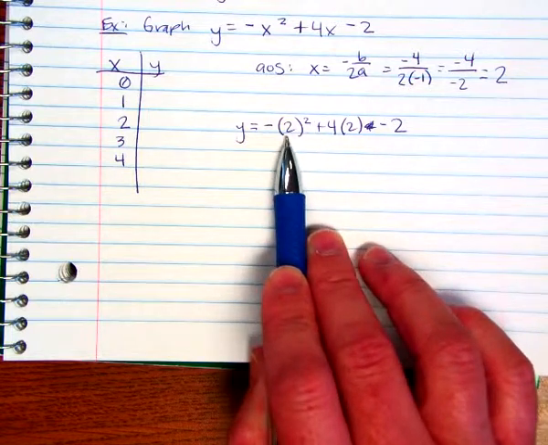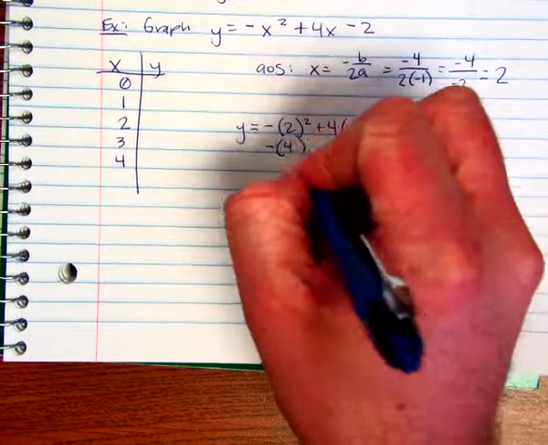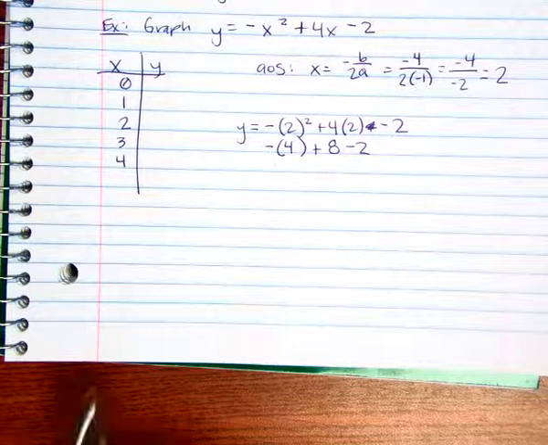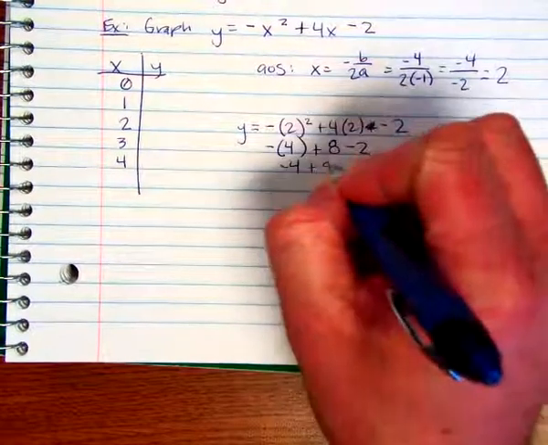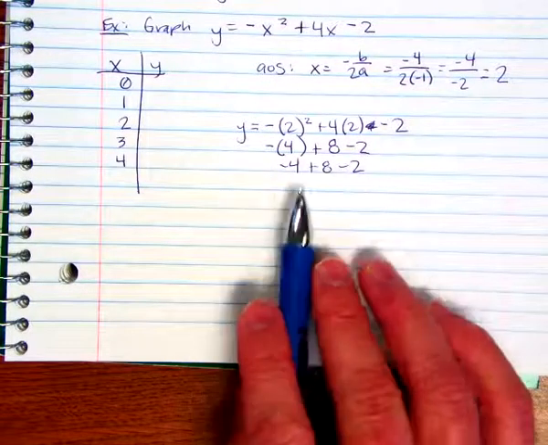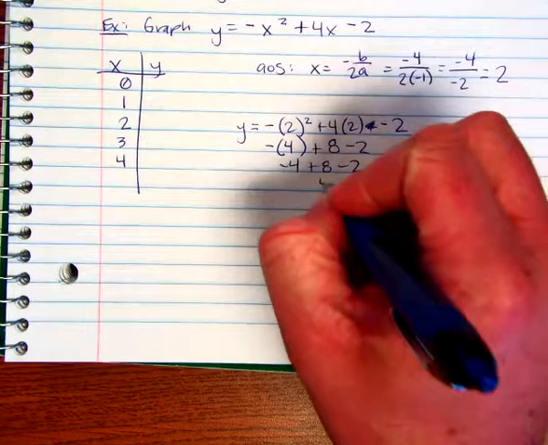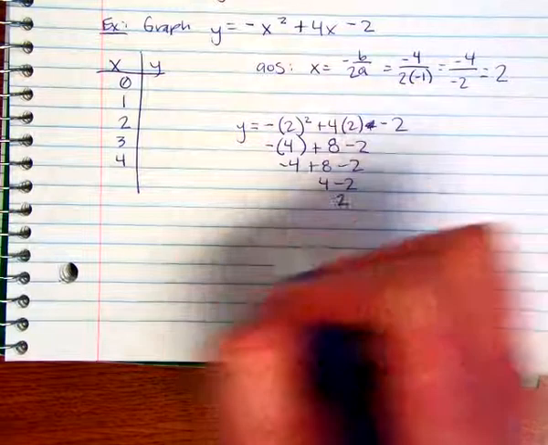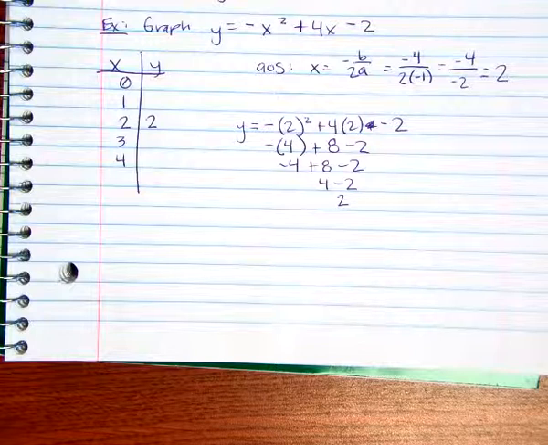2 squared is 4, then use the negative. Plus 4 times 2 is 8, and then minus 2. Now, negative times 4, now it's a negative 4, plus 8, minus 2. Going left to right, negative 4 plus 8 gives me 4. Minus 2 gives me 2. So my vertex in this case is going to be 2, 2.